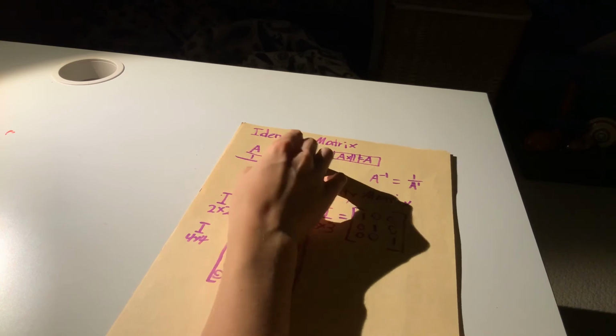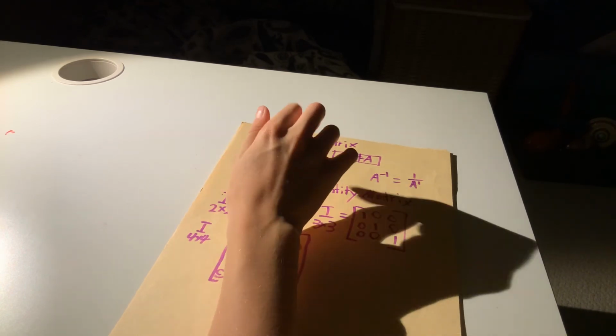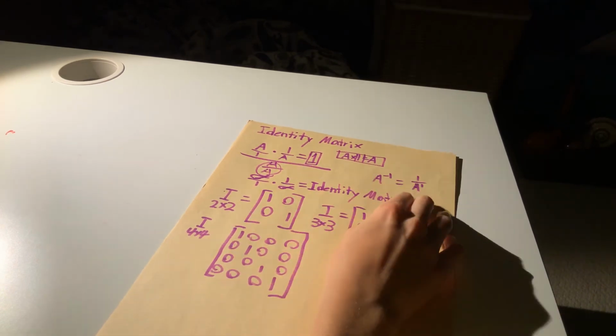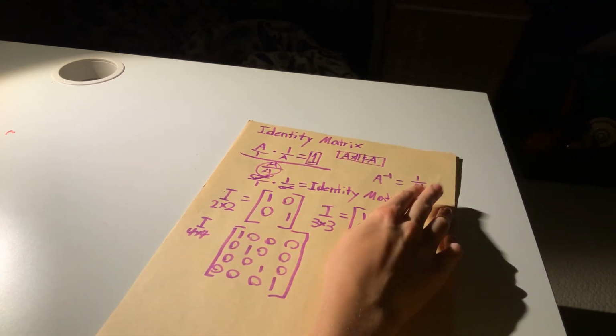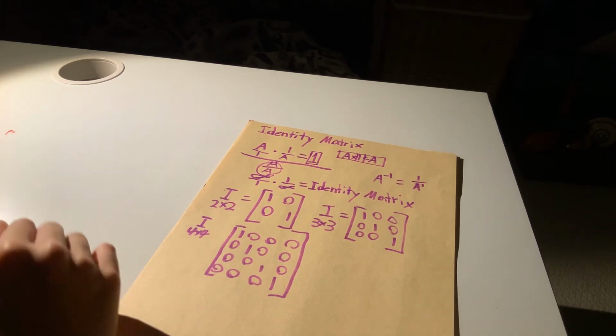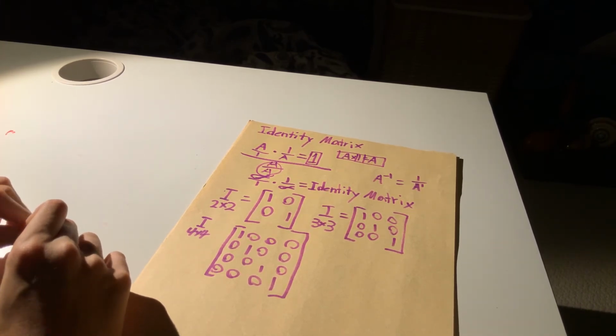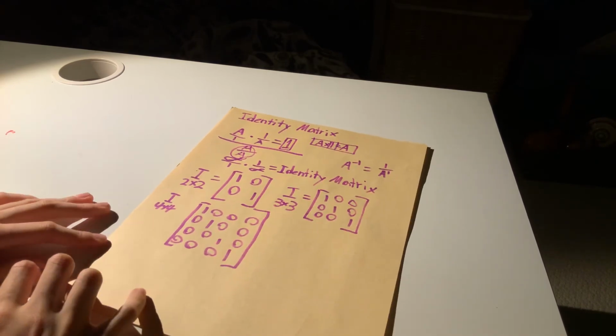For example, a multiplied by a's inverse, which is 1 over a, or a to the negative first power, as you can see here. If you don't know what negative powers are, for example, 3 to the negative fourth power is equivalent to 1 over 3 to the fourth power. So you can work that out yourself.